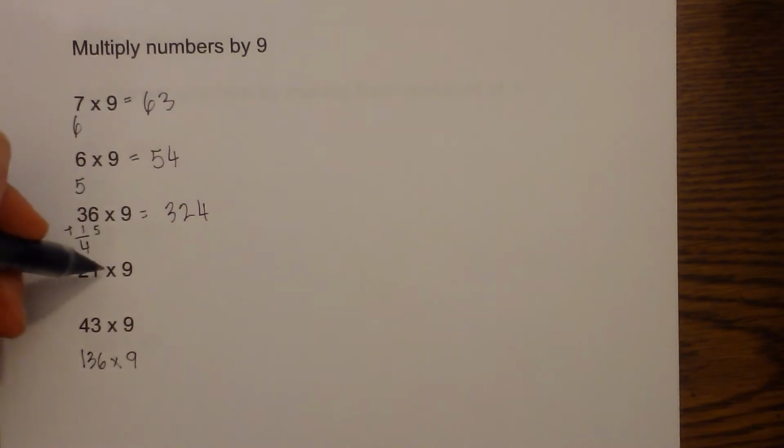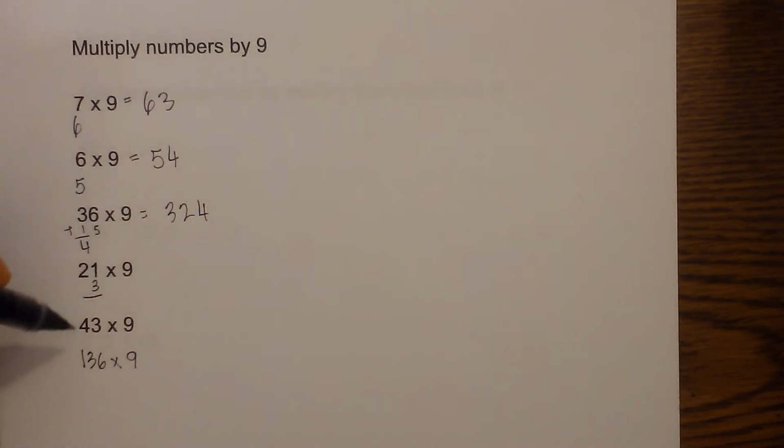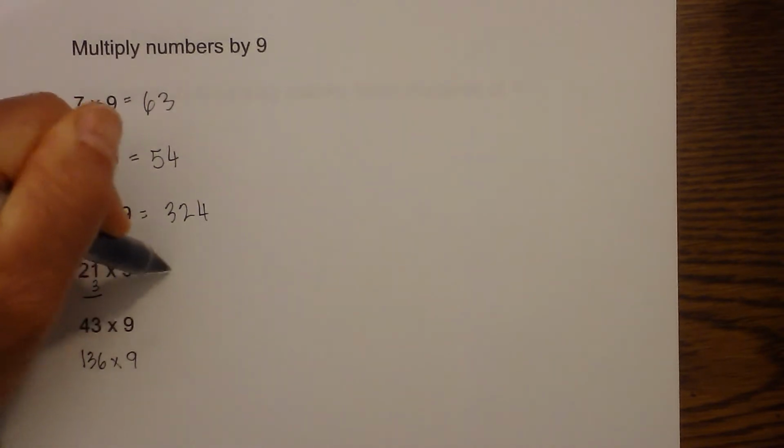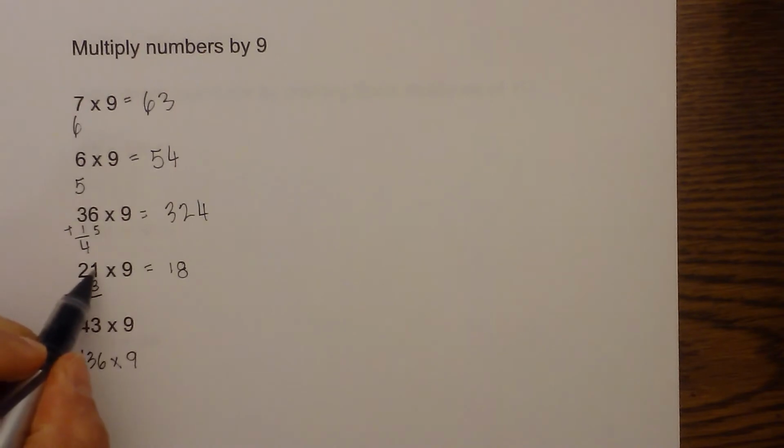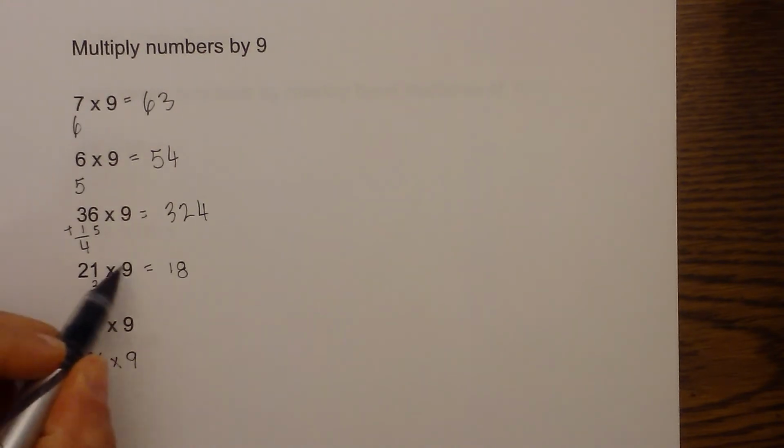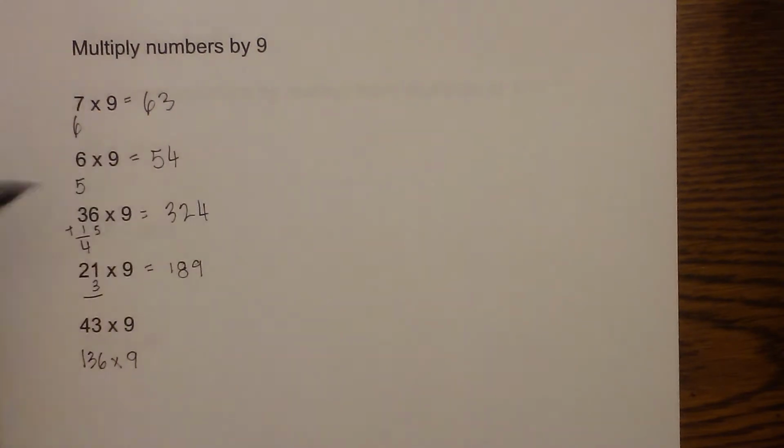Let me work another simple example. Remember, you add then subtract. So I'm going to add 1 to the 2, so that becomes 3. 21 minus 3 is 18. And then I look at the second digit. 1 minus 1 is 0. 9 minus 0 is 9. 189.